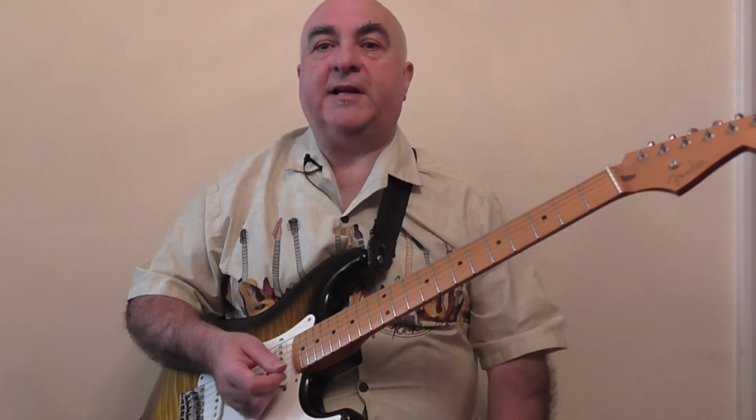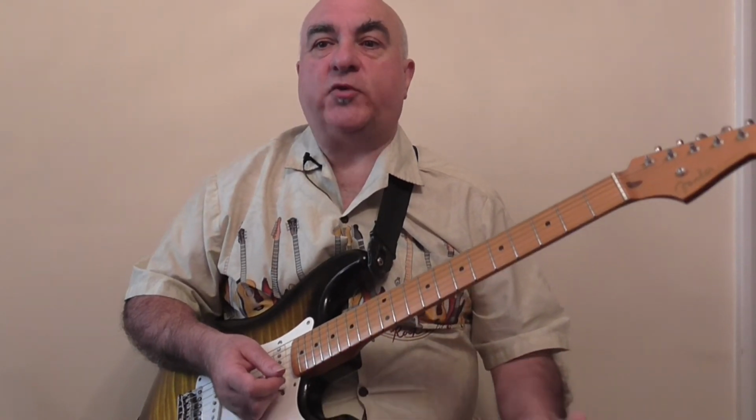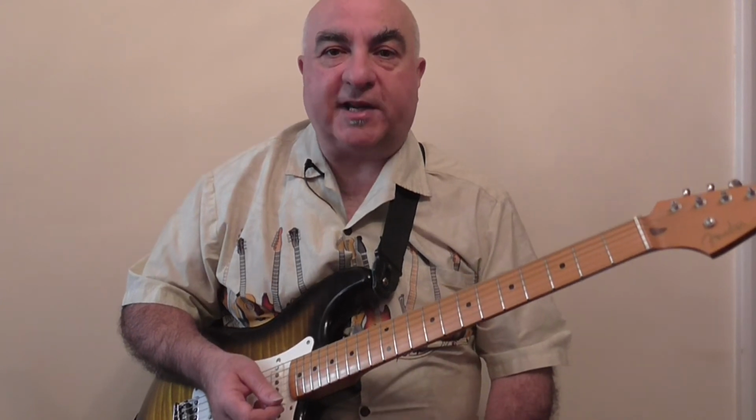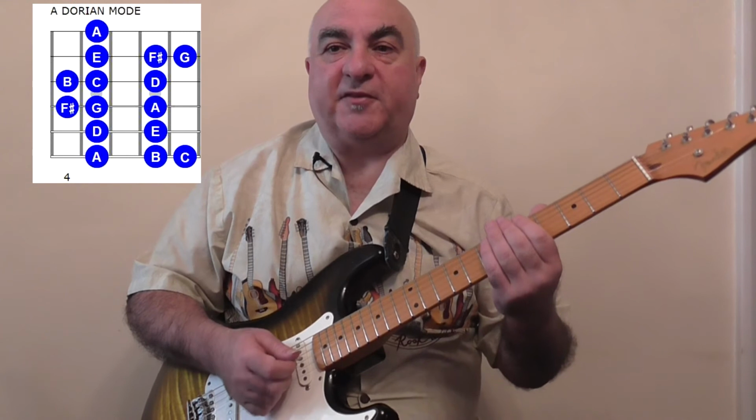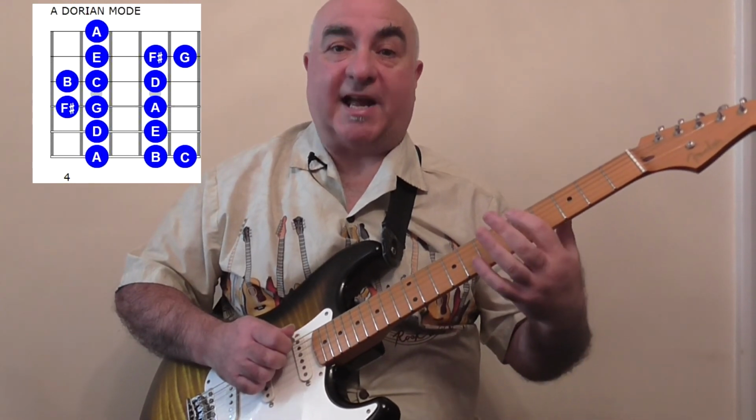So when the harmony is Dorian mode, we need a Dorian modal scale if we want to take a solo. Here's a 2-octave movable shape for the Dorian mode. In this case, it's A Dorian.